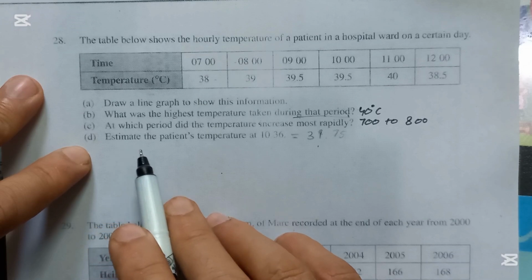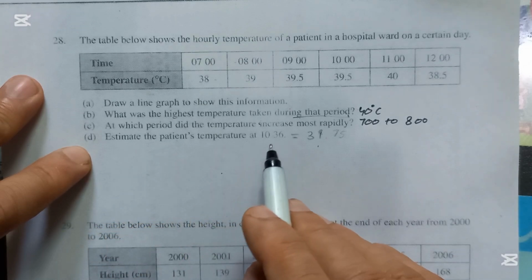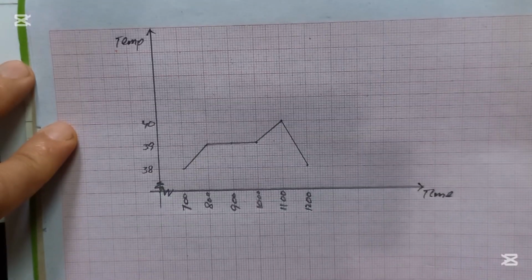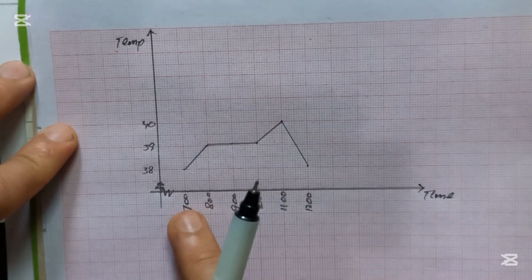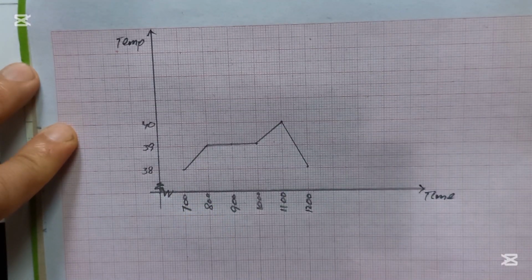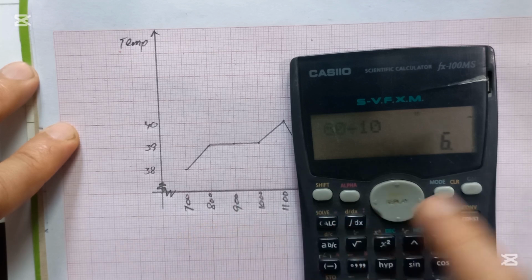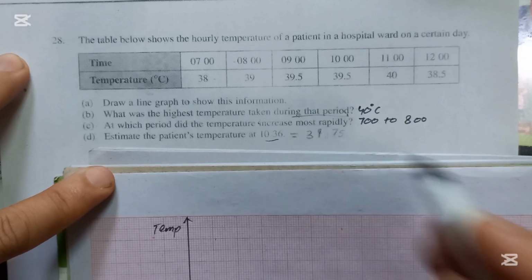Last part is estimate the patient's temperature at 10:36. From the graph you can see 10 small boxes represent 1 hour, and 1 hour is 60 minutes. So 60 divided by 10 means one small box will represent 6 minutes. The requirement is 10:36.